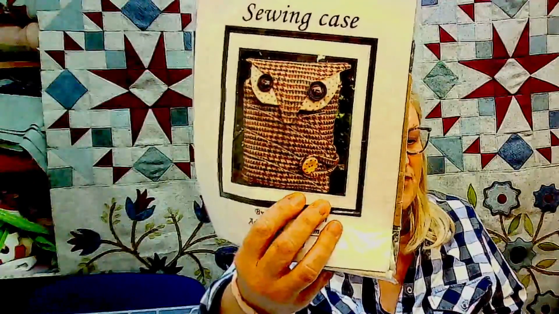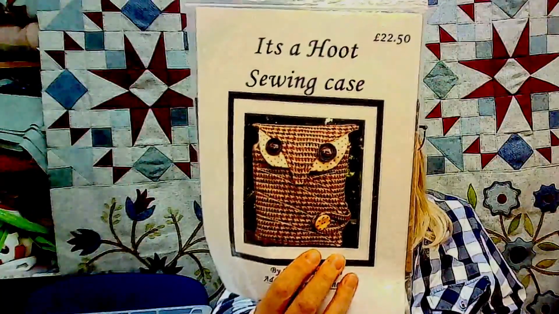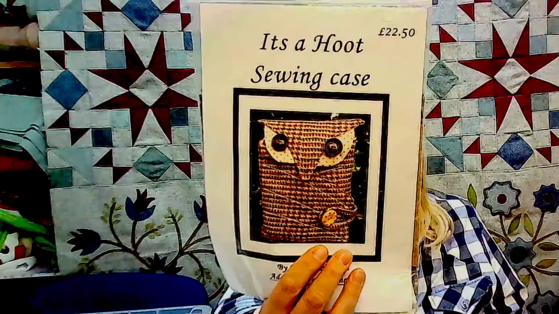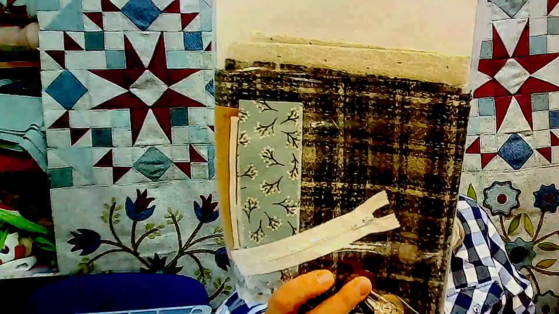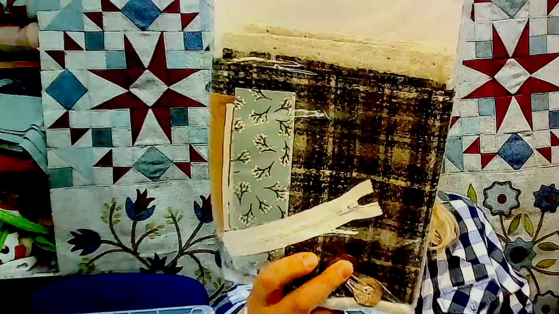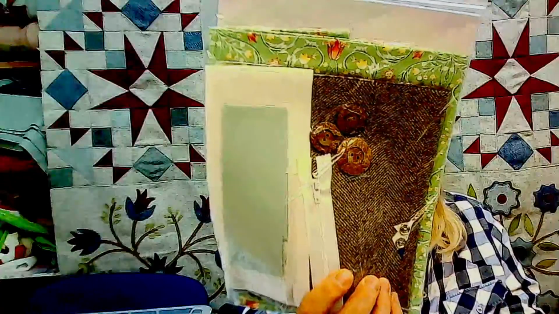And then we've got It's a Hoot, which is a sewing case. So £22.50 is the full price. So you would get a £5 off that one. Now there's loads of colourways for this, and the colour you ask for, it's going to be a bit tenuous because it depends whether you're referring to the outer or the inner when you say colour. But I've got kind of grey outer, beigey inner. We've got, that's kind of a beigey brown outer and a green inner.